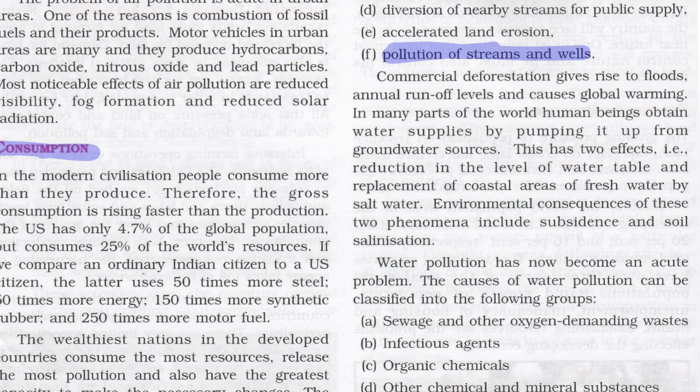Commercial degradation gives rise to floods, annual runoff levels and it causes global warming. In many parts of the world, human beings supply water by pumping it from the groundwater sources. Thus, it has two effects: reduction in the level of the water table and the replacement of fresh water in coastal areas by salt water.